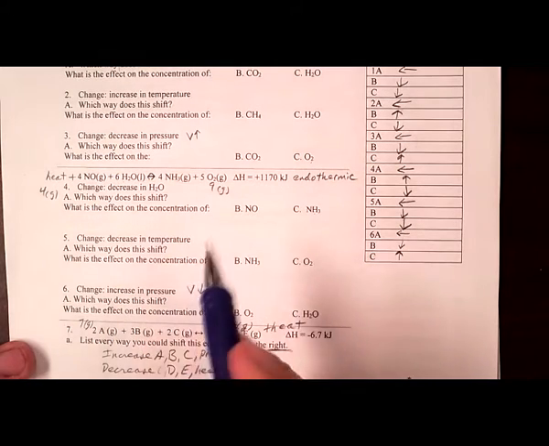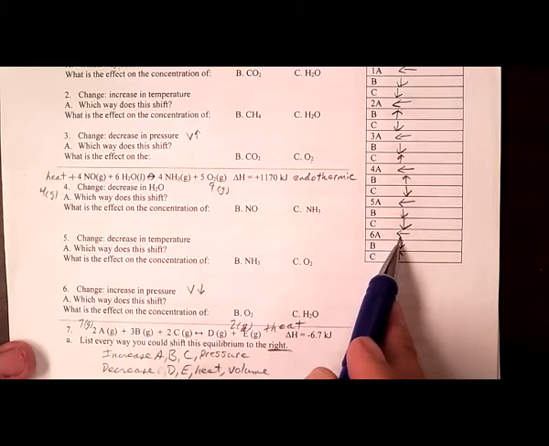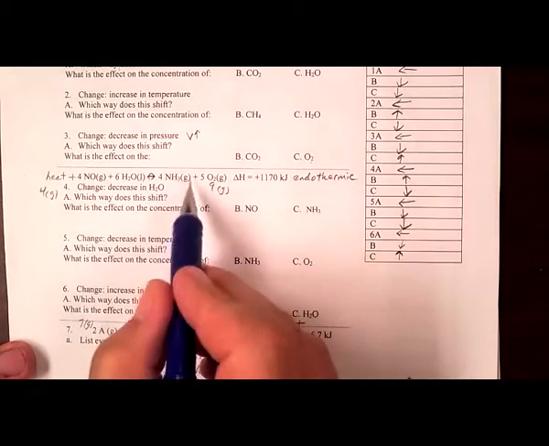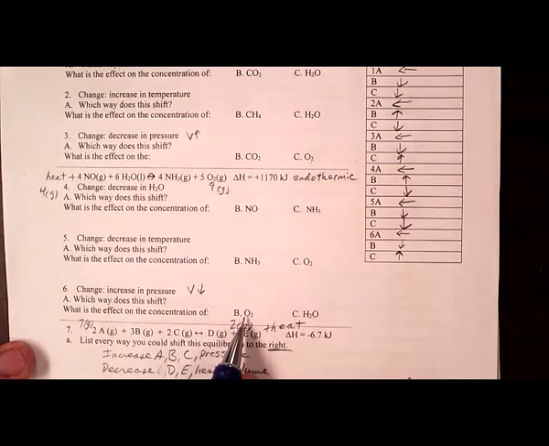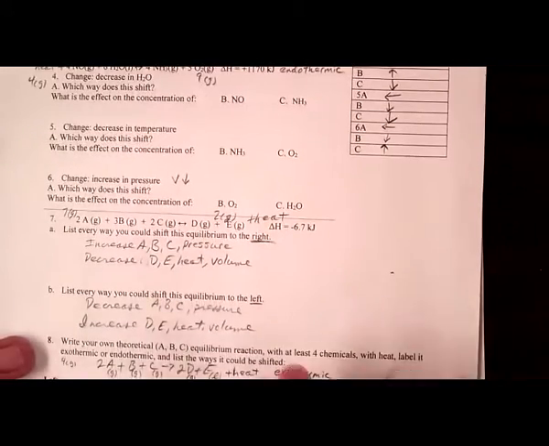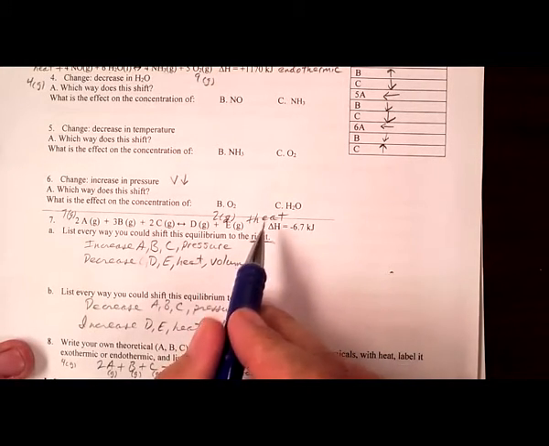And everything on the, it shifts left. No, it shifts left. There we go. And we will get less of the stuff on the right and more of the stuff on the left. So the O2 goes down and the H2O goes up. Delta H is a negative number, so the heat goes on the right.